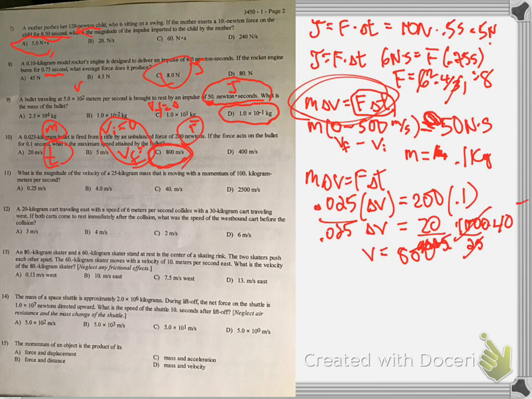Double check my work. What's the magnitude of the velocity of a 25 kilogram mass that's moving with a momentum of 100 kilogram meters per second? So this should probably be the first question. P equals mv. The momentum is 100 kilogram meters per second equals 25 kilograms times v. V, I think, is equal to 4.